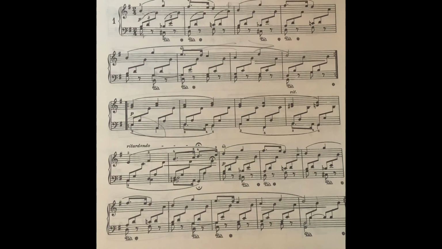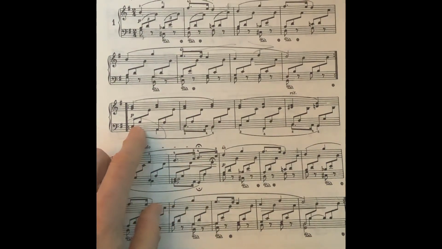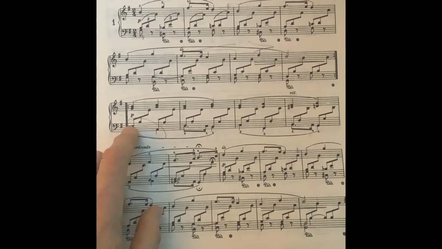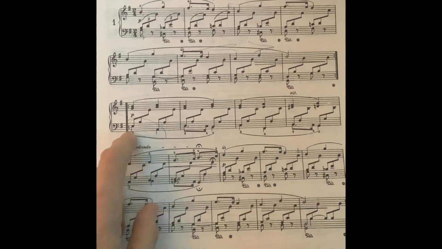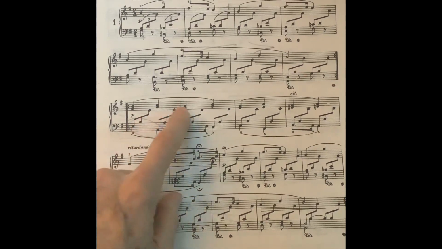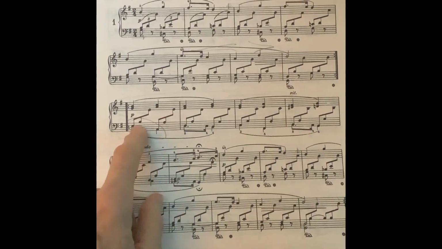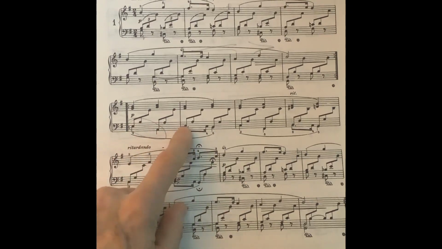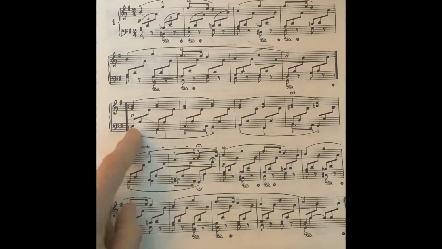Okay? And then in the bridge, this triplet melody attaches to each of the bass notes each time. It's interesting, look.